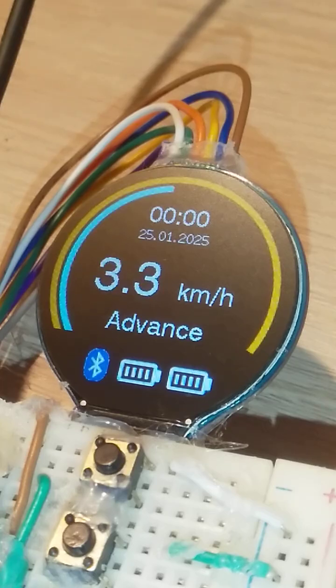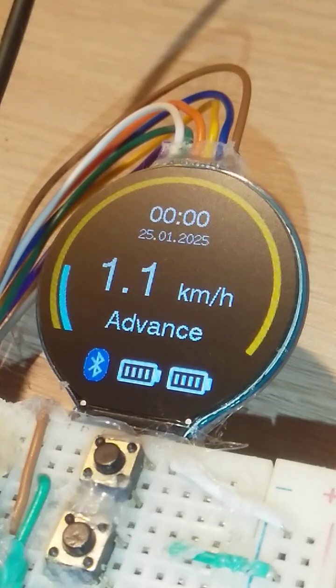When we try to move the slave unit, we see the arc and the speed value change. For this demonstration, the scale of speed is prepared to see changes at 7 kilometers per hour. So this is of course for the changing.